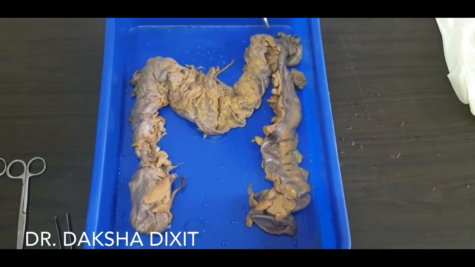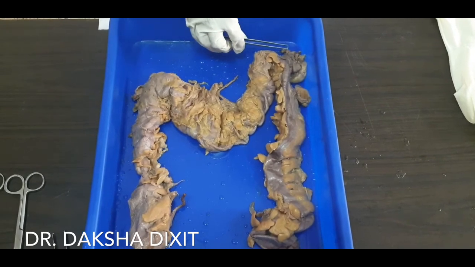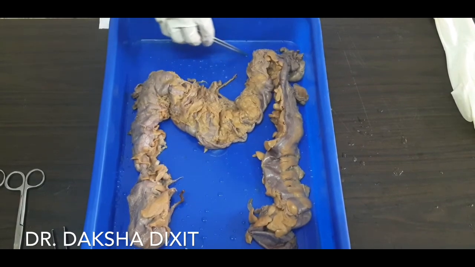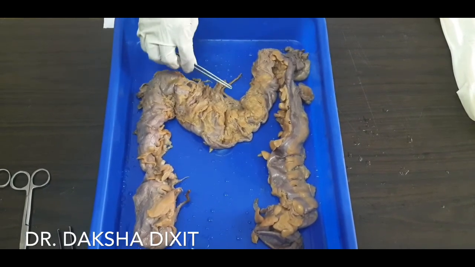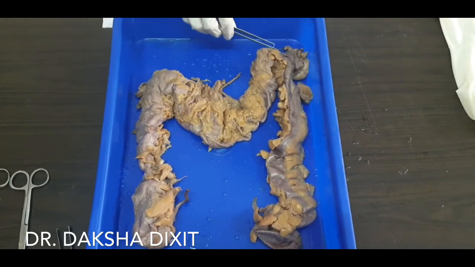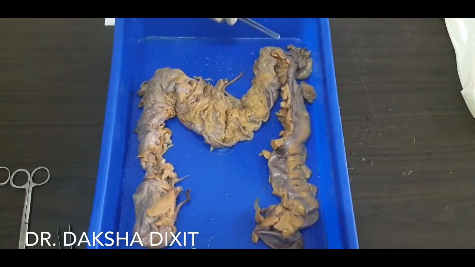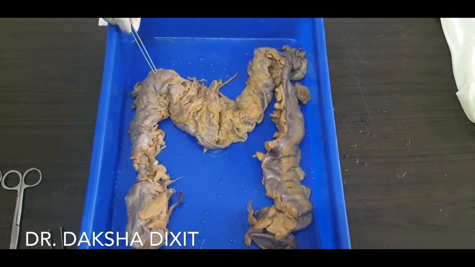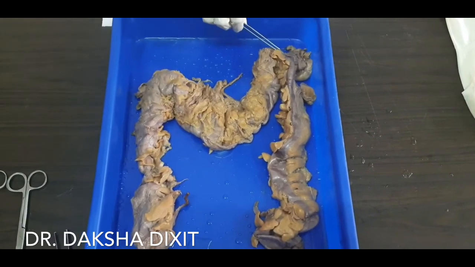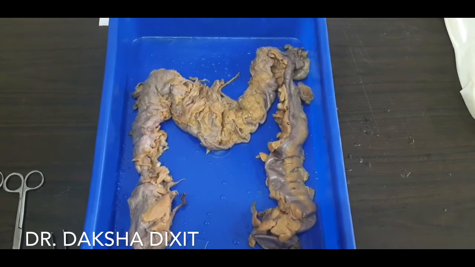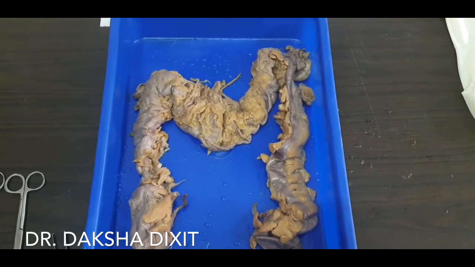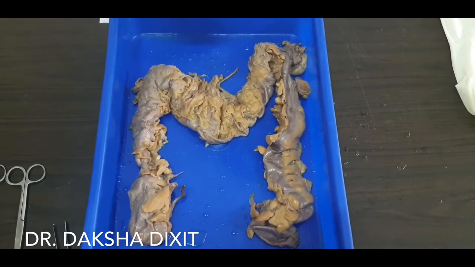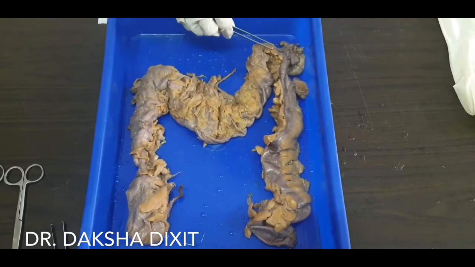Situated in the left hypochondriac region, it lies 2 centimeters above the transpyloric plane and lies about 10 centimeters to the left of the midline of the body. The left flexure is more acute, more deeply placed, and at a higher level as compared to the right flexure. The left flexure is suspended from the diaphragm by the phrenico-colic ligament, which passes below the lateral or anterior end of the spleen.